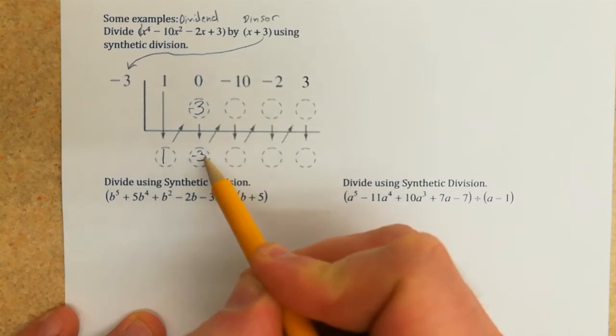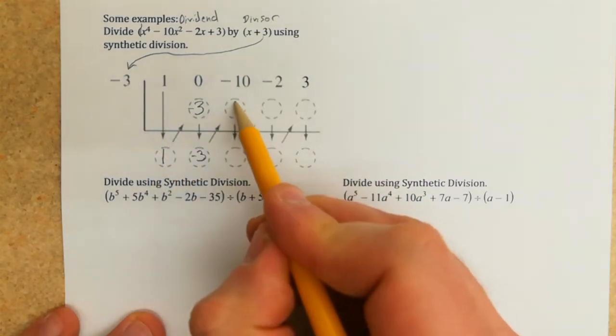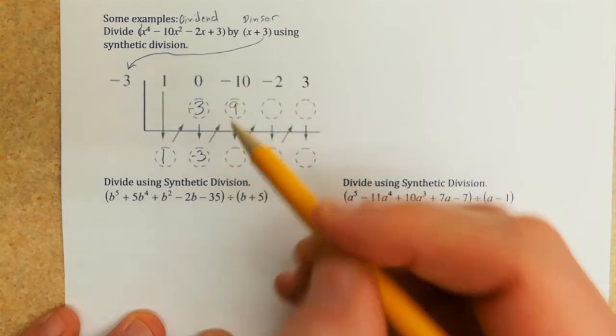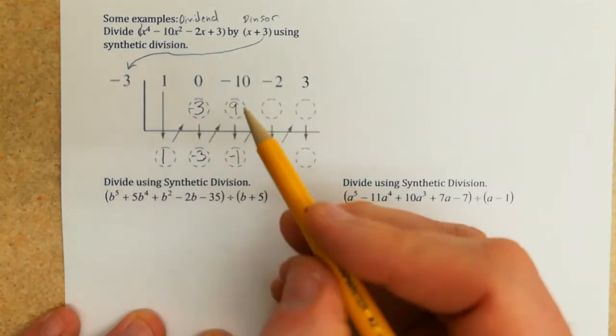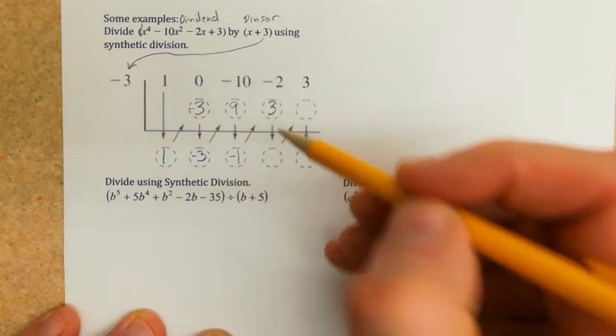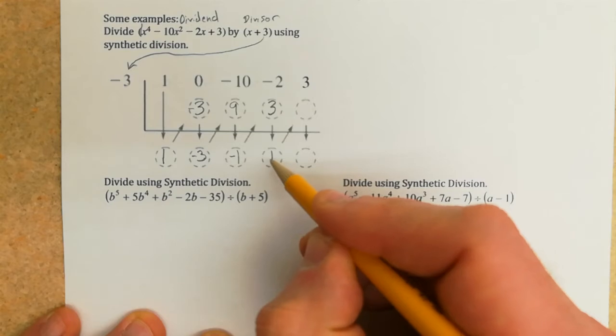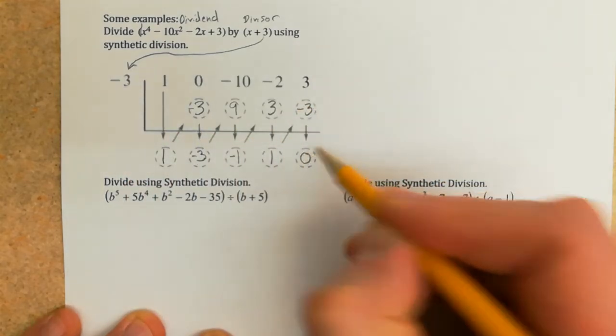Then you just repeat that same pattern. This number times this number. That gives us 9, positive 9. Then you add these up, you get negative 1. This number times this number. You get 3 up here. Add these up. You get positive 1. 1 times negative 3 is negative 3. Add those up, we get 0.